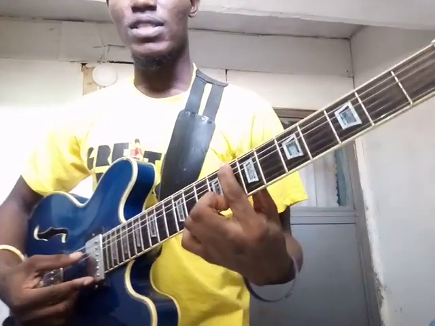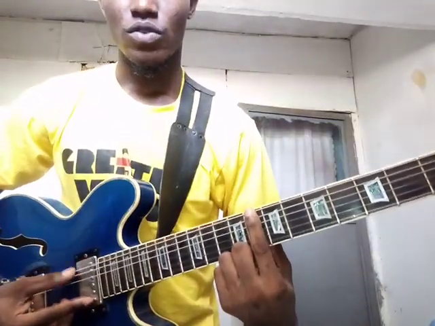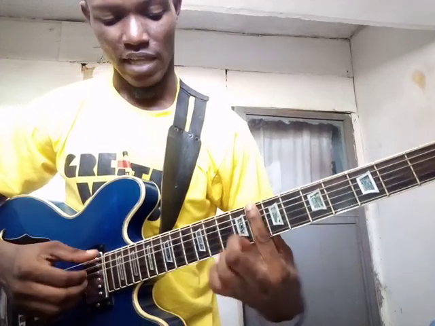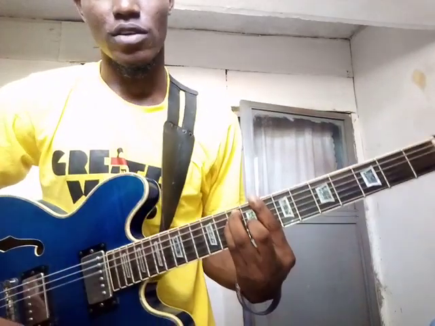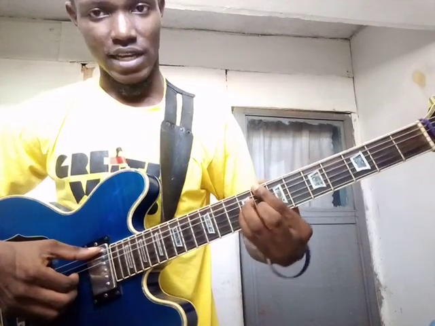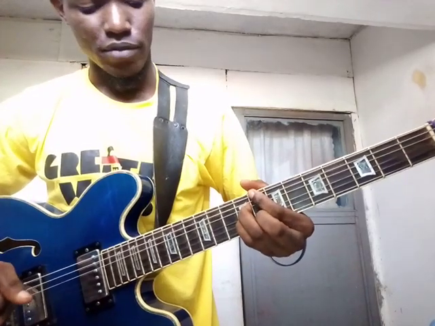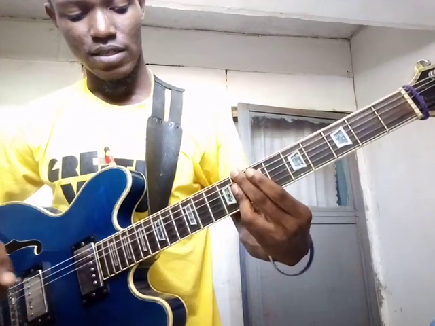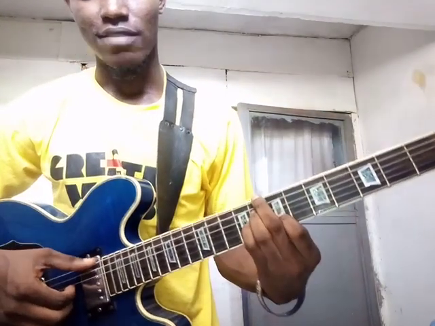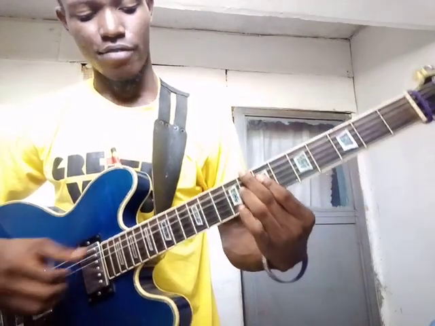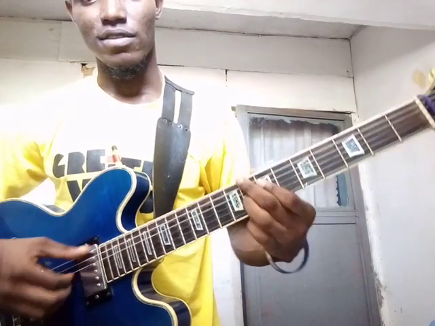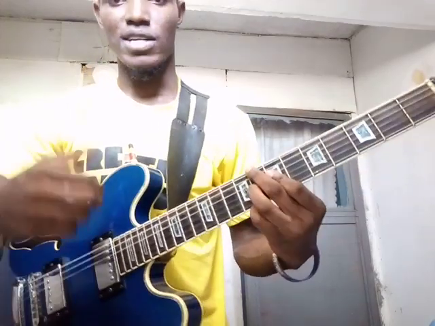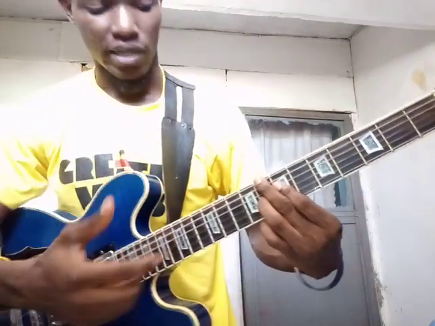So let's move to the root 6. Root 6, that's the E string. We're going to have the major chord as this. When we have the major chord as this, you're going to have your major 7th as this. Then your dominant like this, your minor 7th like this, your minor 7 flat 5 like this, then your diminished 7th. You have the diagram already, that is why I'm not taking my time to analyze them.